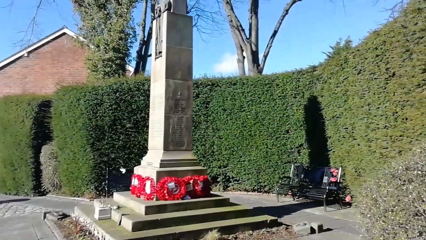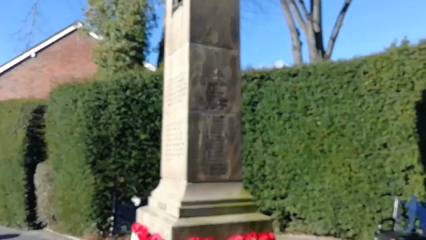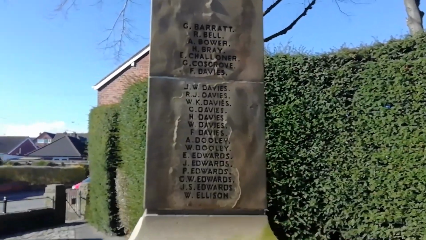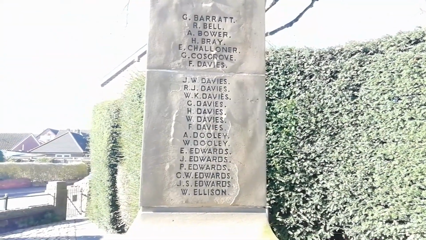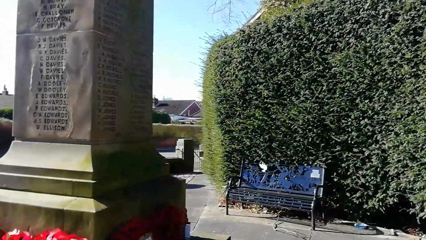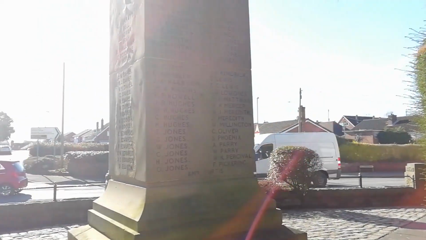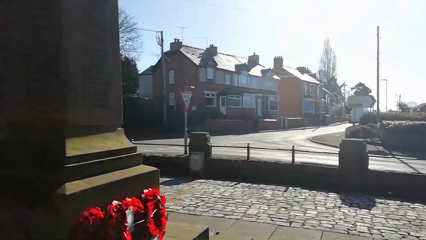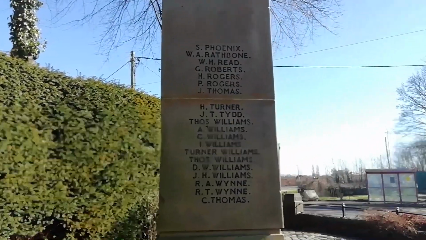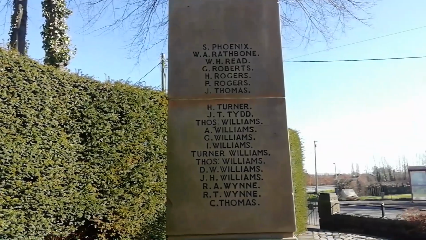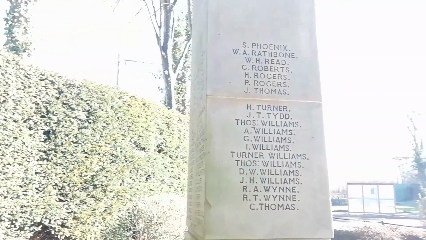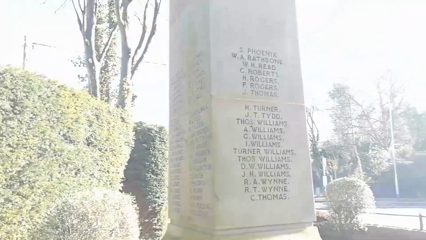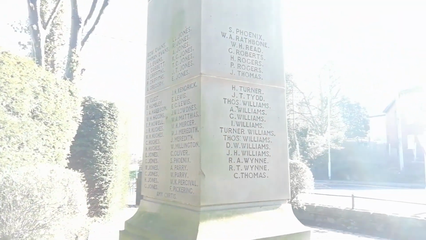You have the names on the side from the First World War, so the names for the First World War dead are on the side, on the south facing side. On the back, you can see that it's very much against the sun, if you can make that out. And on the north side, many of these family names can be seen in the local cemetery. It keeps auto adjusting, sorry. There you are. Hopefully you can see it from there.